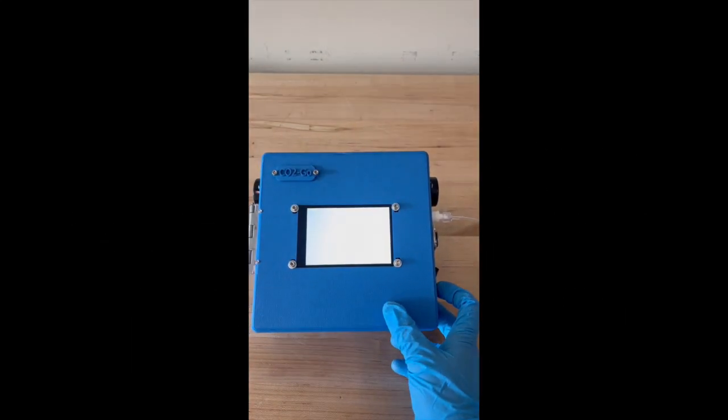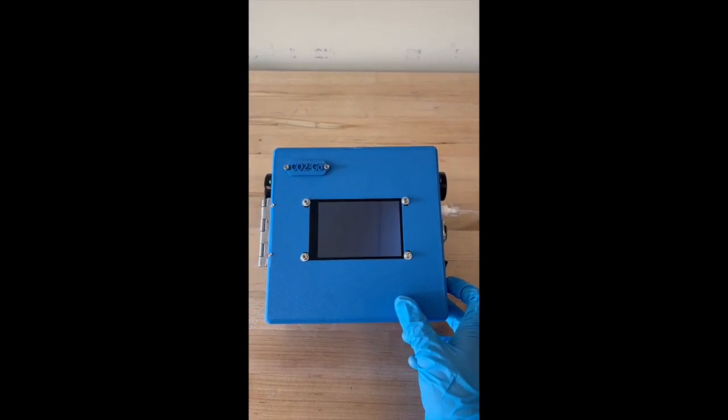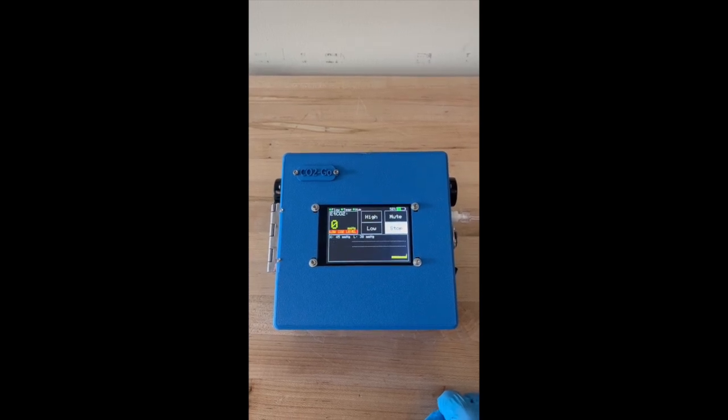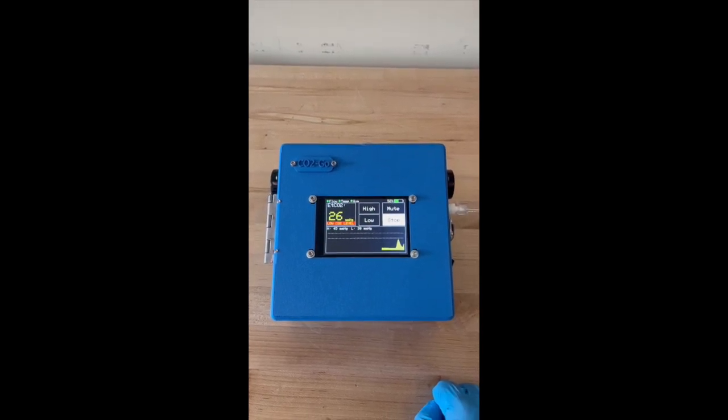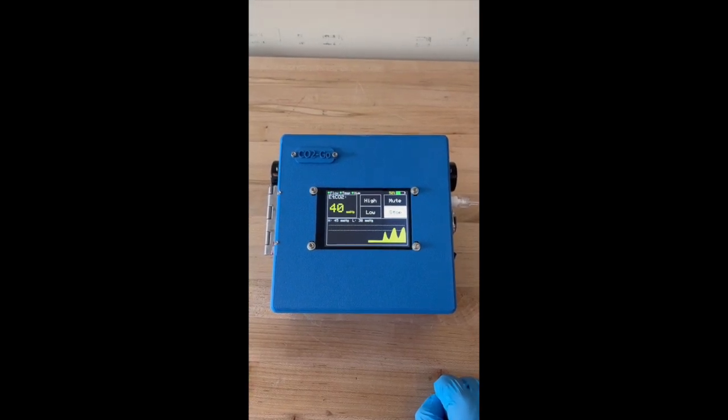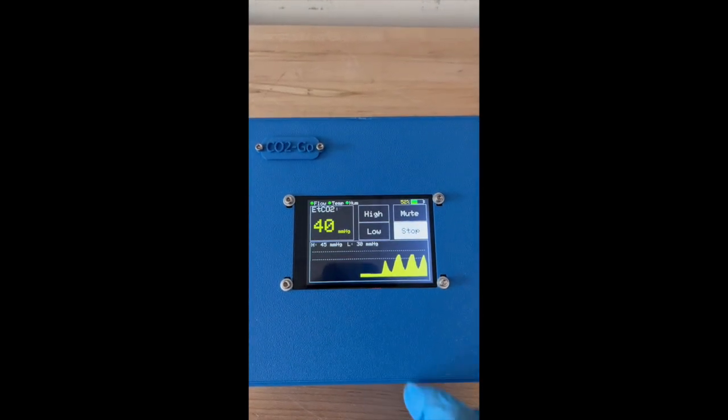This is what our CO2 monitor looks like from the front. When you press the button on the very right, it switches on. When you press the start button on the touch screen, that's when it starts recording the patient's breathing. The capnographic waveforms that you see are when the patient breathes in and breathes out.